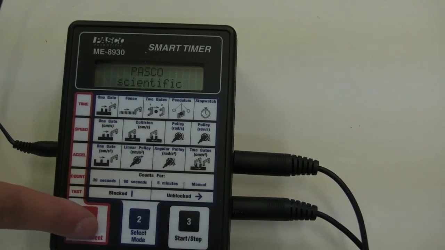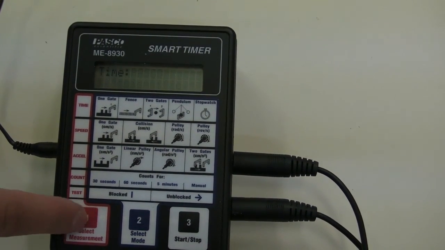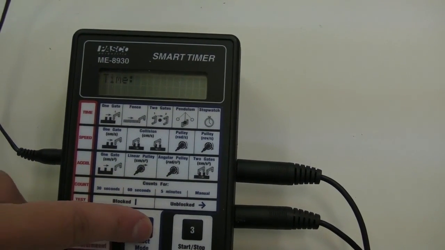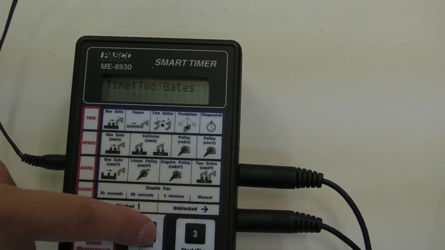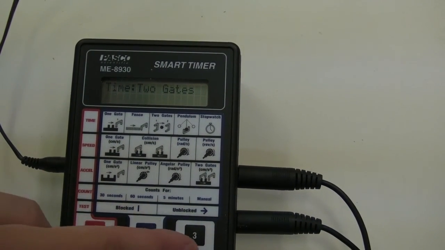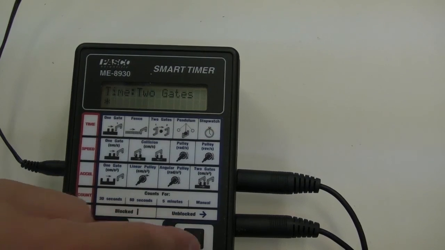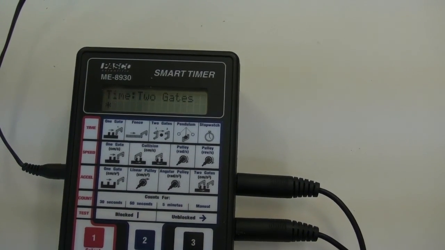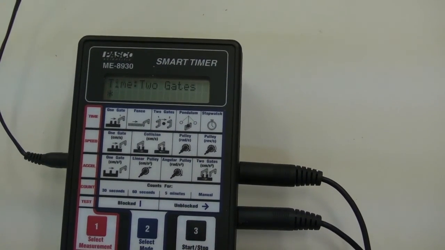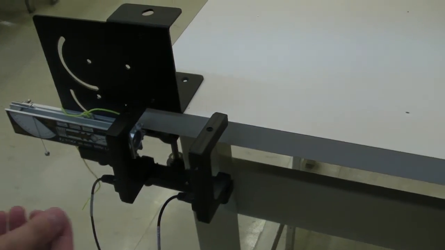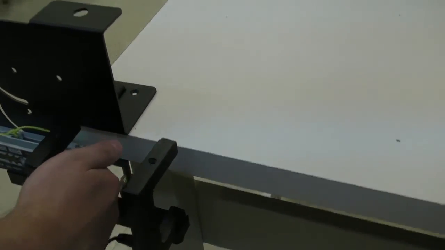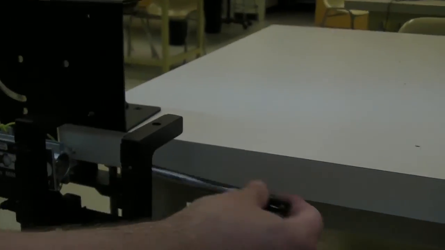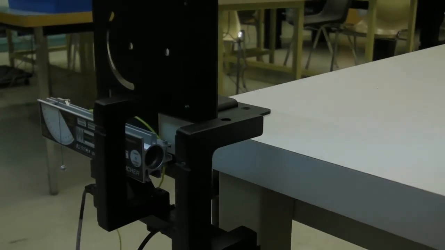To set up the timer box, first press the Select Measurement button in order to set it to time. Then you'll need to press the Select Mode button 3 times in order to put it on 2 gates mode. Each time you take a measurement, you'll need to press the Start-Stop button in order to arm it for measuring a time. Throughout this experiment, you'll need to load the launcher in order to fire it. First, place the steel ball in the mouth of the launcher, and then use a pen to plunge it to the required number of clicks.